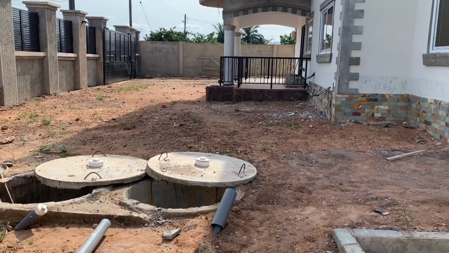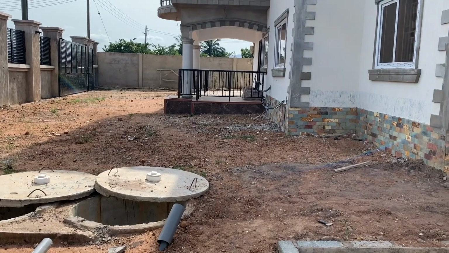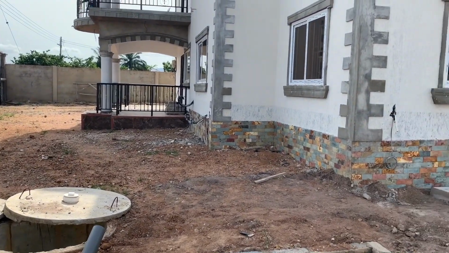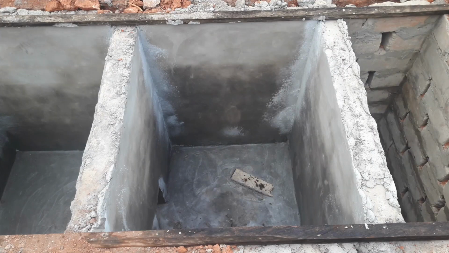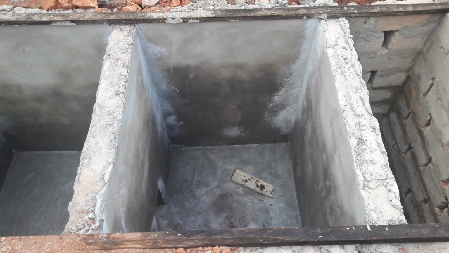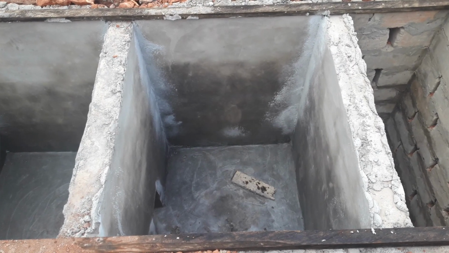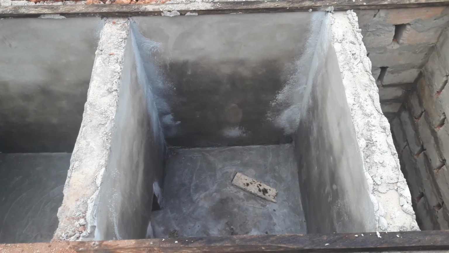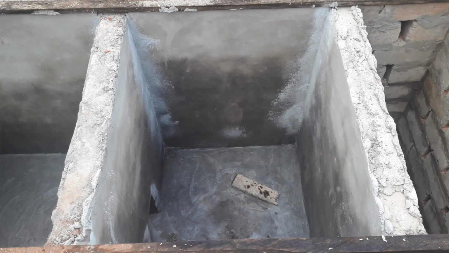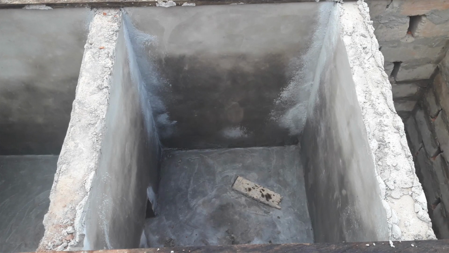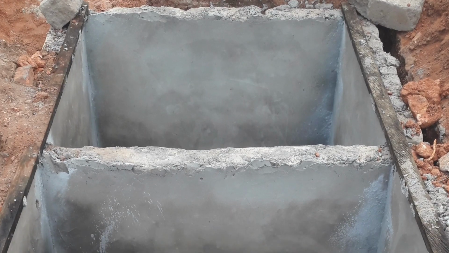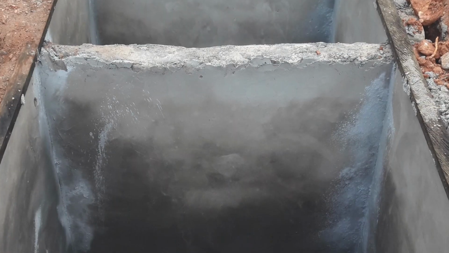When you go on site to inspect, look out for the pipes coming from the house and going into the septic tank. Most of the time they are deep. Even if the person is using a P-trap seat, because the tank is about 10 or 15 feet deep, the pipe slopes sharply and then goes into the septic tank.